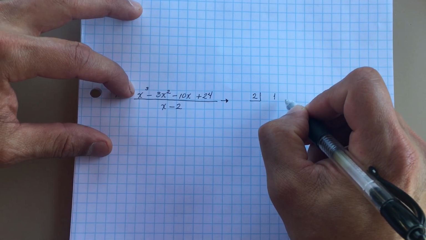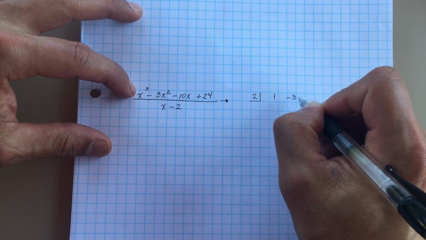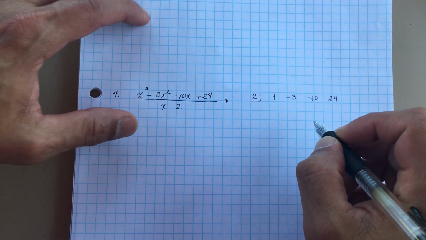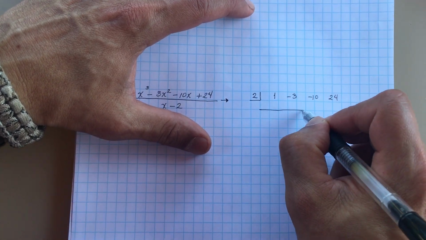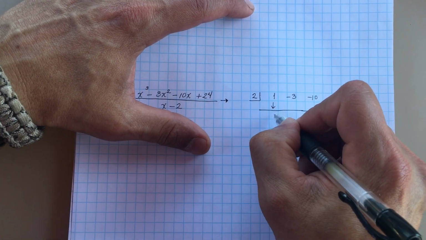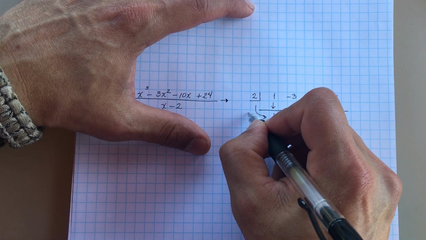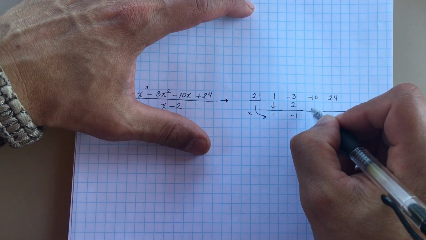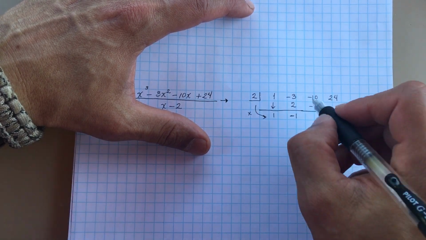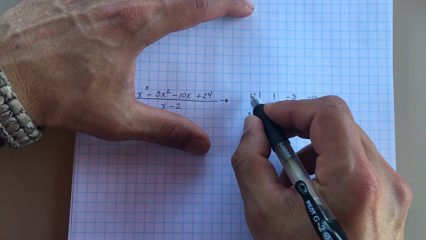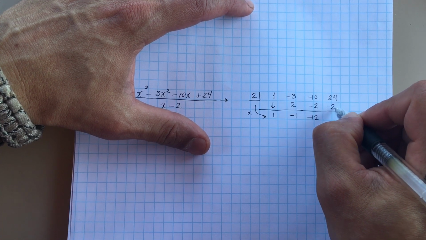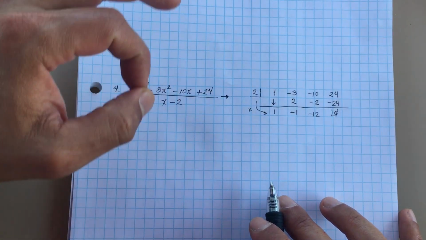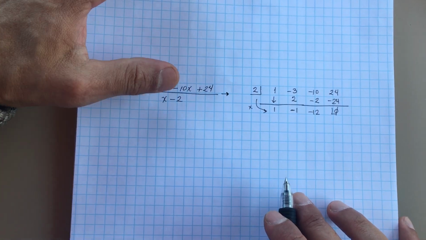So we have 1 for the x cubed, negative 3 for the x squared, negative 10 for the x, and positive 24 for the constant. Let's go ahead and do that. Bring down the 1. And then we multiply. So 2 times 1 is 2. Negative 3 plus 2 is negative 1. 2 times negative 1, negative 2. Negative 10 minus 2 is negative 12. 2 times negative 12 is negative 24. And what do you notice? 0. There's no remainder. And that's nice because that means this guy factors out perfectly.